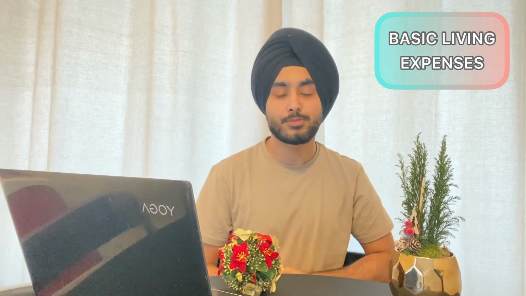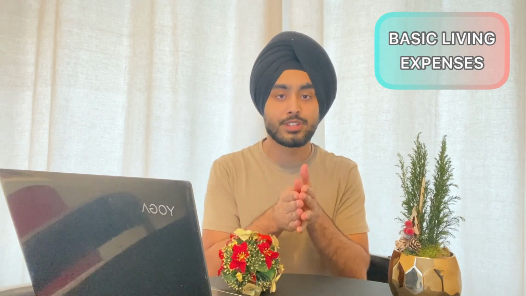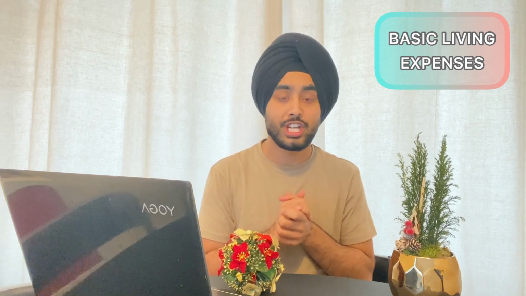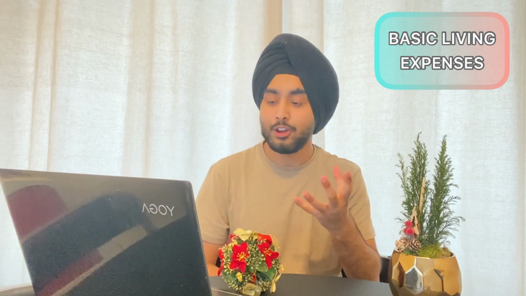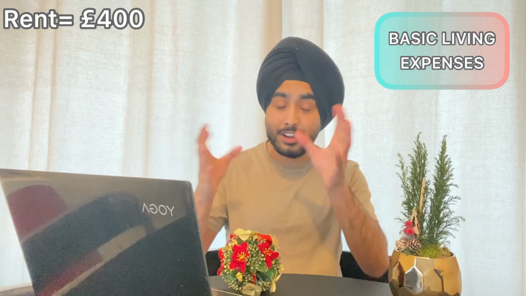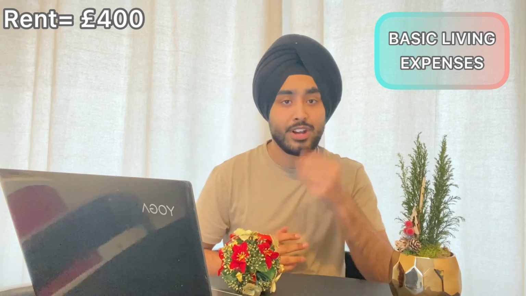The very first living expense which you have to spend on is your house, and you will be paying rent for that house. Otherwise, if you're buying it, you have to spend on the mortgage. Let's say the average figure for renting a house is about £400. It can be student accommodation or a sharing flat. An average figure of £400 is the rent right here in the UK.